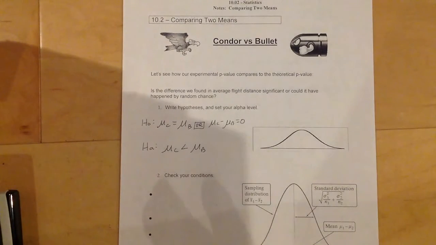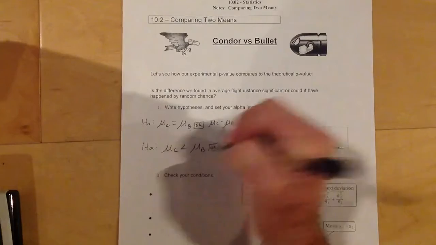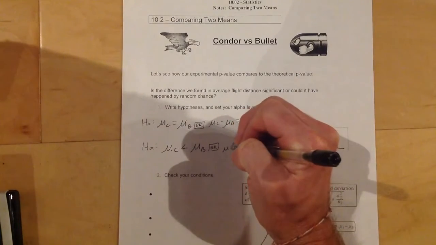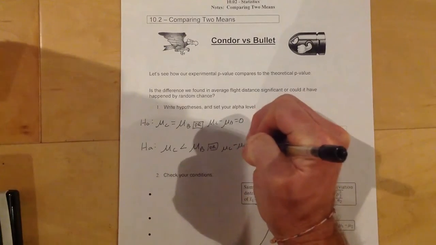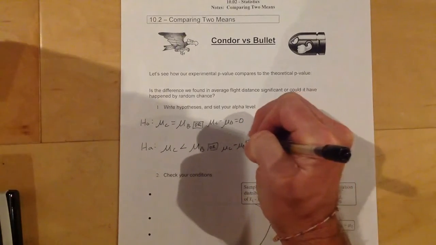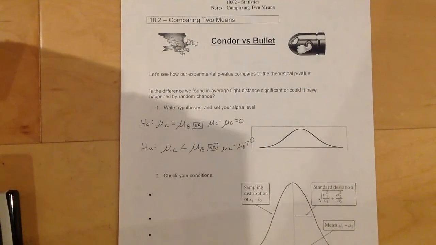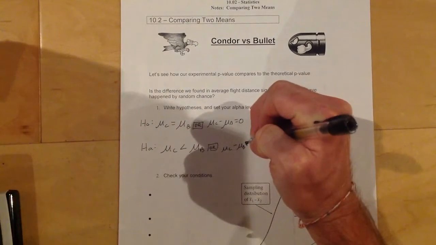So there are the null and alternative, and again, this one could be written as μC minus μB is less than 0, because we're saying that the Condor is smaller than the Bullet.